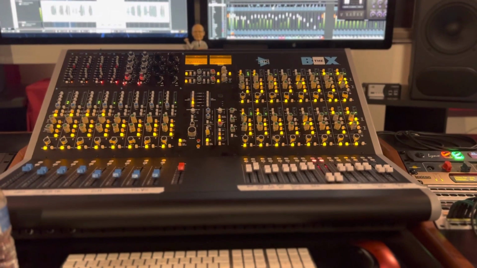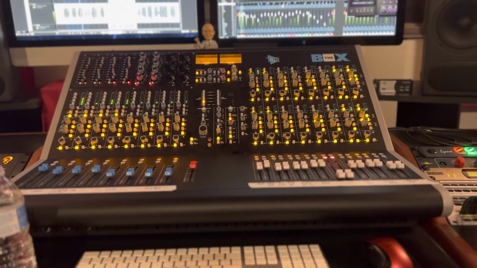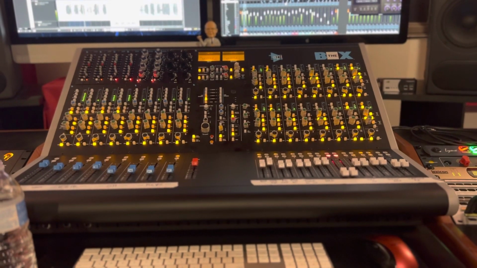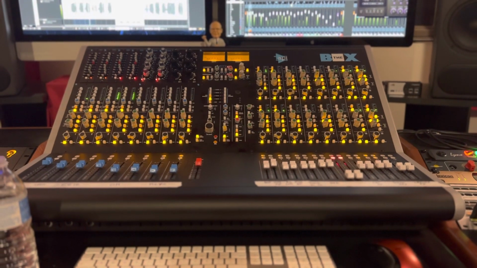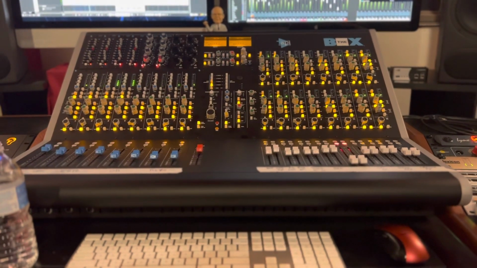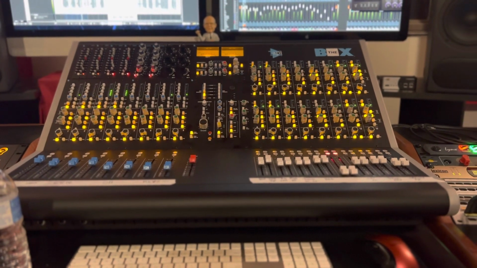That's why so many people aren't using them, because you can't just patch anything you want into that gear. You can't treat it as an independent 500 series rack. It's only a part of the channel. So that's a bit of a drag.